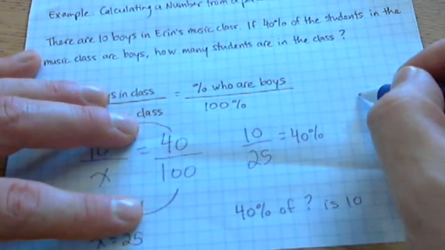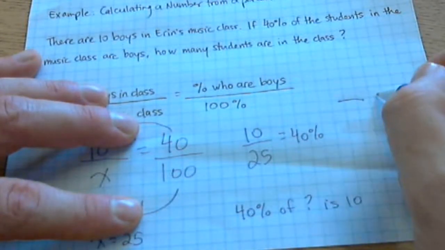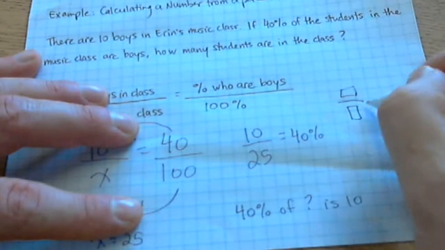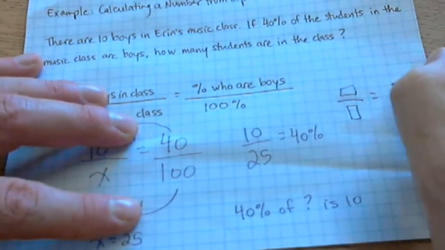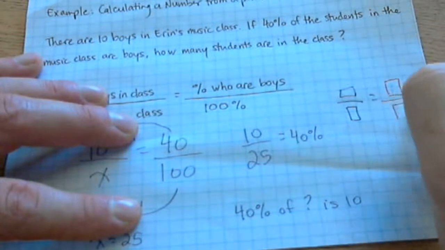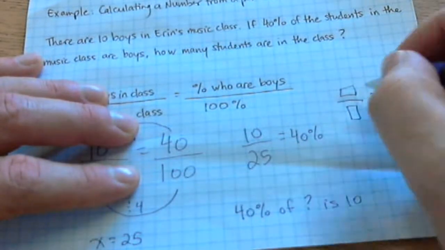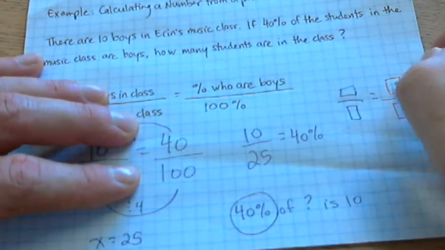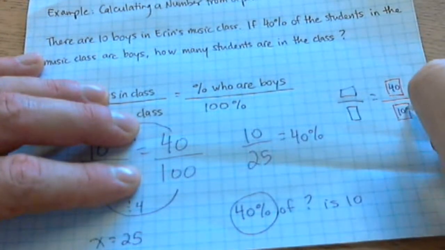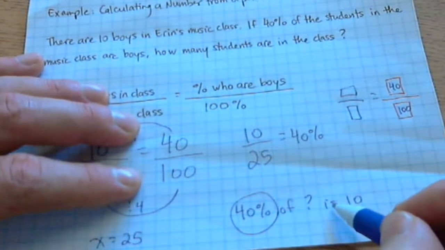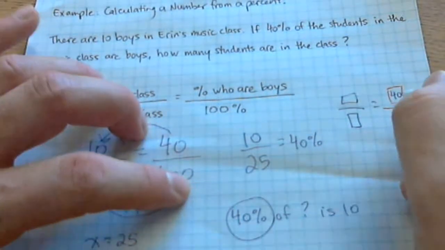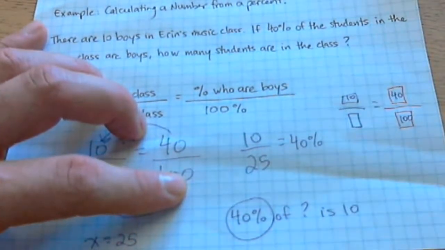If you're setting it up in a proportion, where some fraction equals some other fraction that's in proportion, you've got to figure out where the numbers go. Okay? So the 40% goes here, we know that this is 100. Now this is saying that 40% is 10, which means that it's got to go on this line.